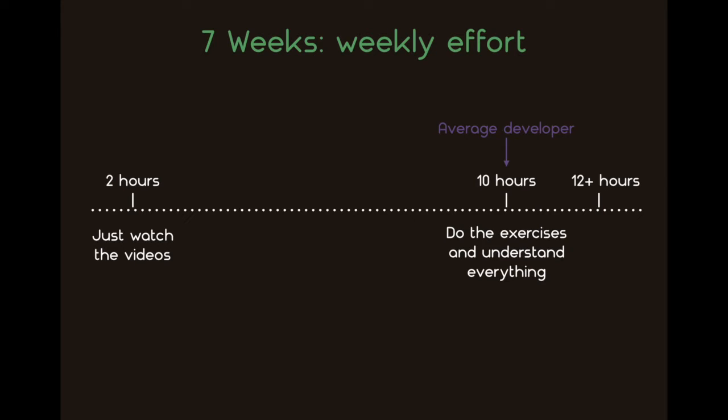At the other end of the scale, you've got people who spend many hours, 12, 15, 20 hours a week, and I think that is mainly people who are new to programming. That's the only real prerequisite to this course, that you be a programmer, preferably with some exposure to Python. If you haven't, then you'll be spending a bit longer than average. The average is 10 hours. Do the exercises, understand everything. At the end, you will be a deep learning practitioner.